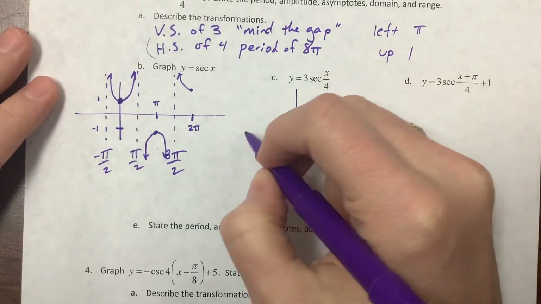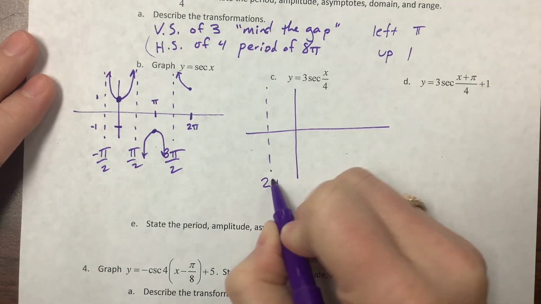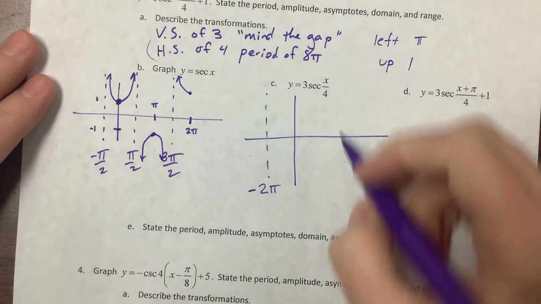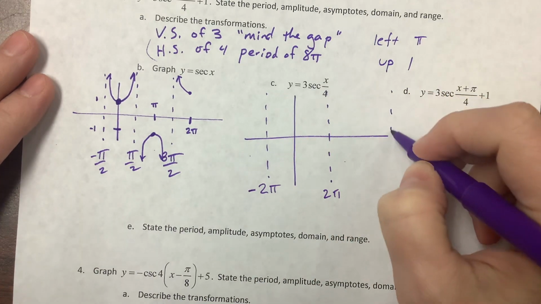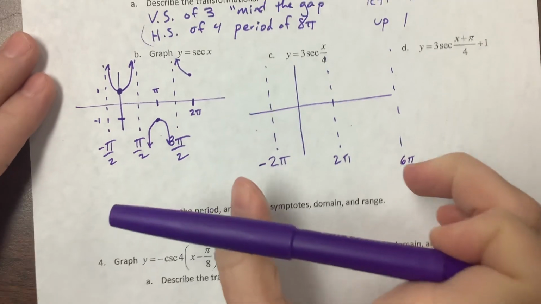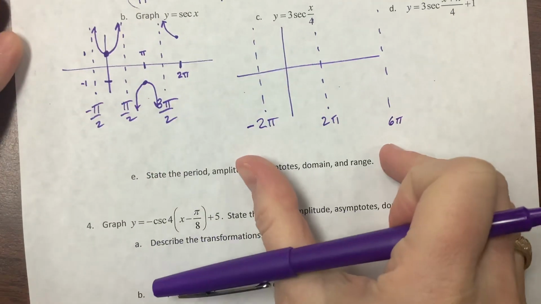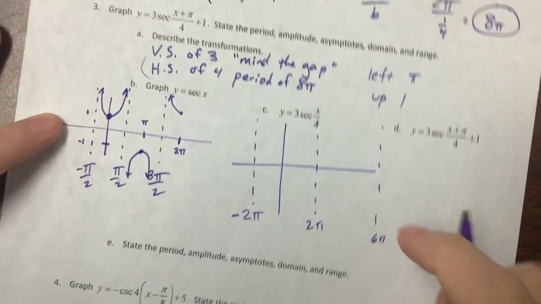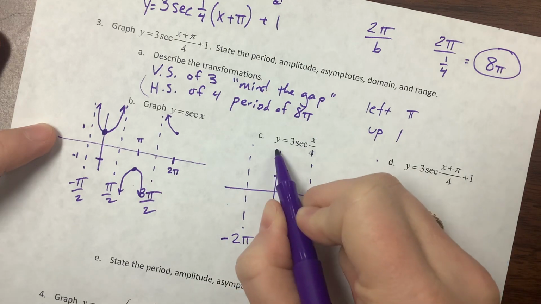So what we'll do, and I'm not overly concerned about the scale. Oh, that's not a positive 2 pi, that's a negative 2 pi. And then this becomes a positive 2 pi, and then I'm going to run out of room. This becomes a 6 pi. So we said that our period is now 8 pi. From here to here, is that 8 pi? It sure is, okay.